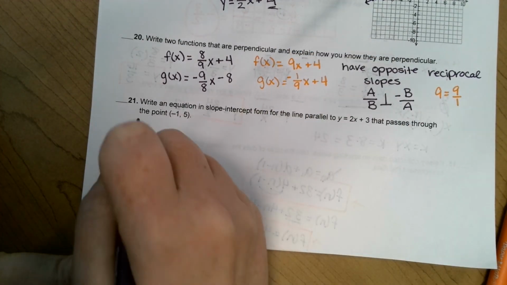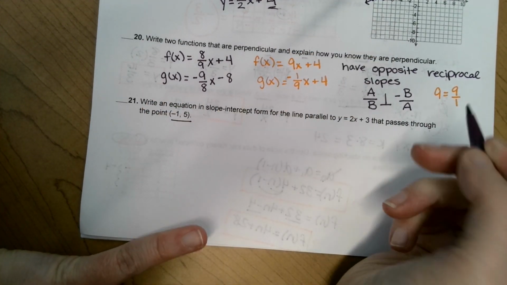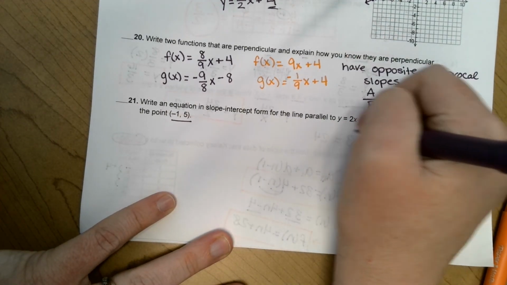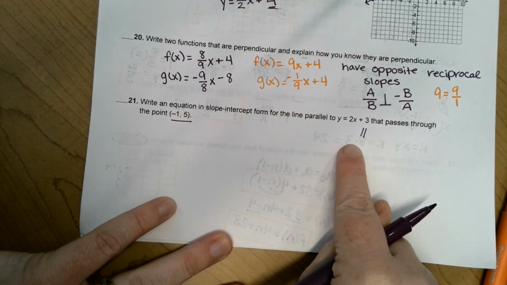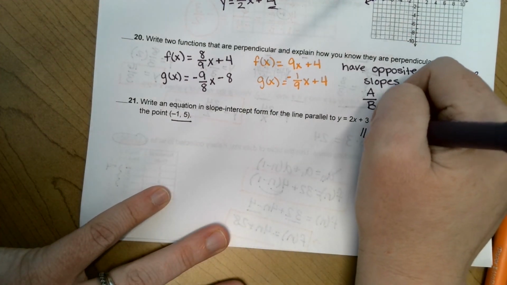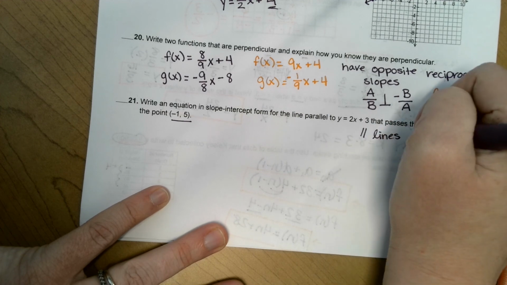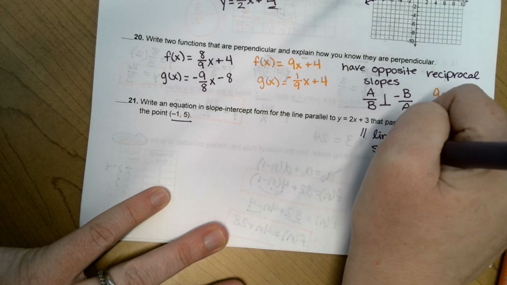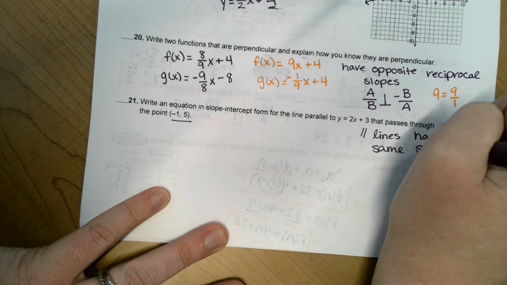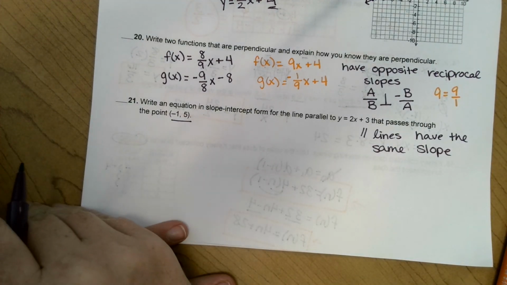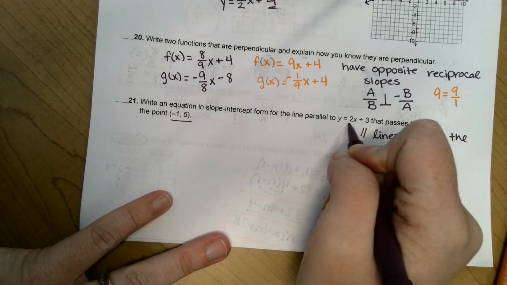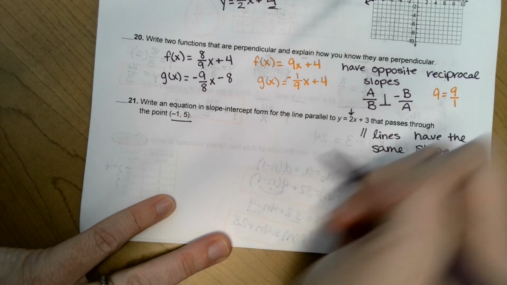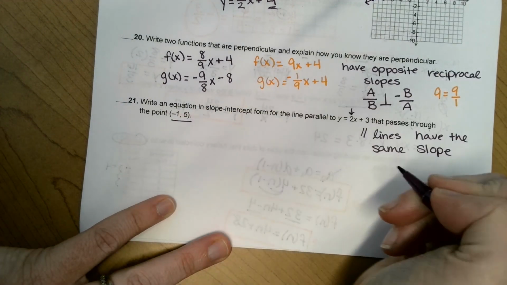So I have a point and I have a slope. So what's the slope of the line that's parallel to this? Well, if two lines are parallel, this is a symbol for parallel, by the way. So parallel lines have the same slope. All right, so if I have lines that have the same slope, my slope here is 2. So my other line should have a slope of 2.